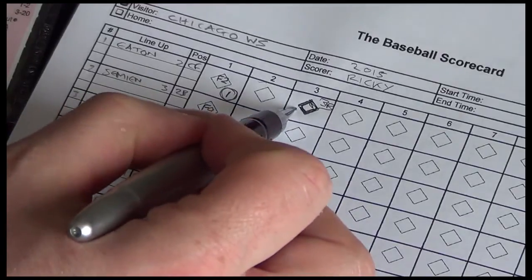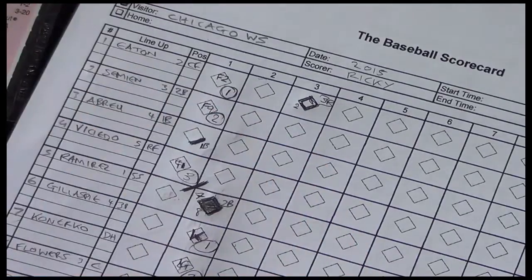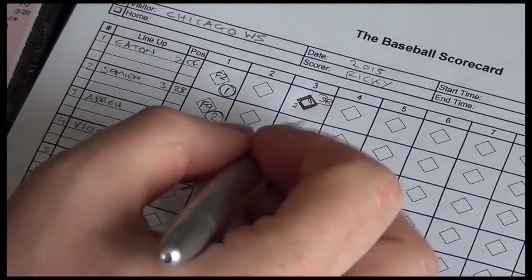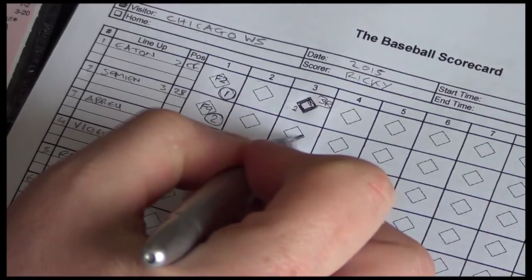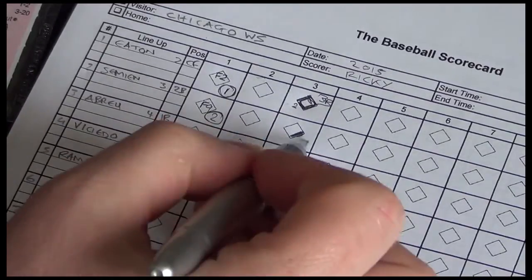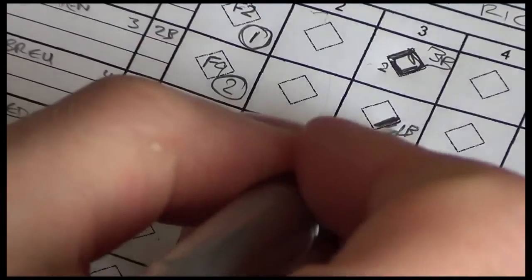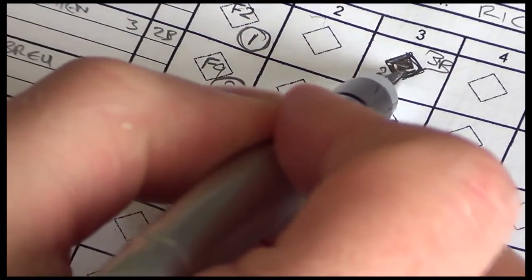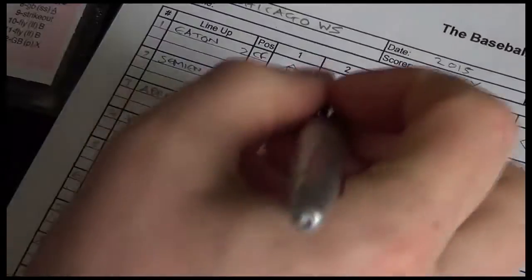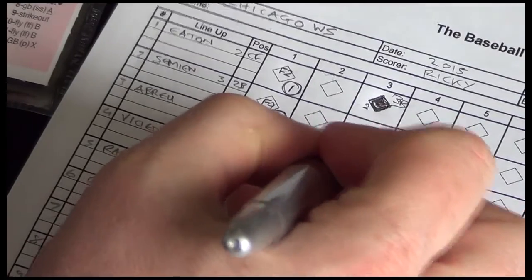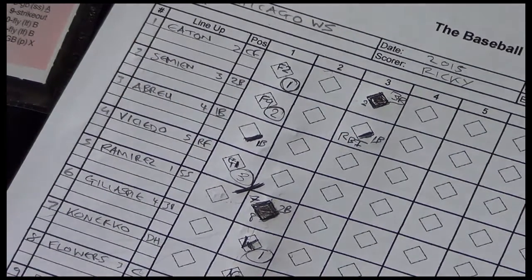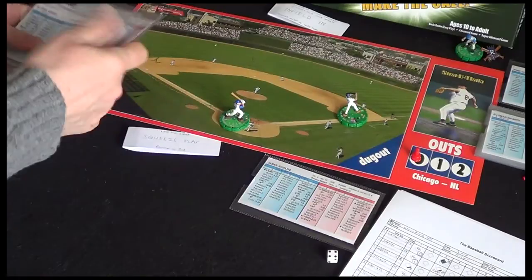Eaton scores off hitter number 2. Semien gets a single. They're 2-0 up, and we'll mark down that Ribby. The Brow's in.